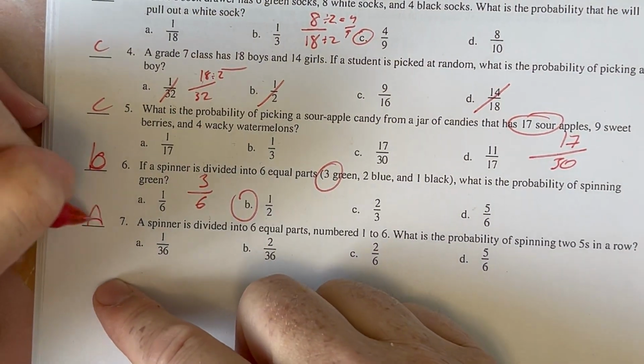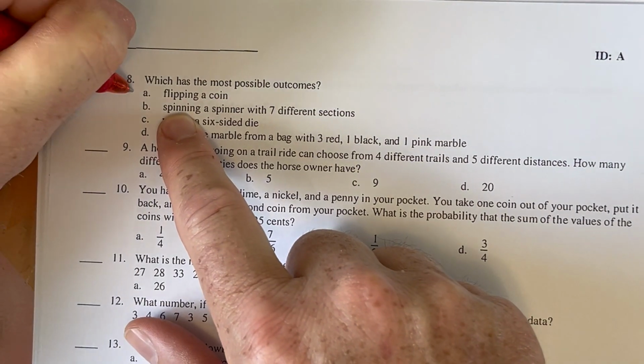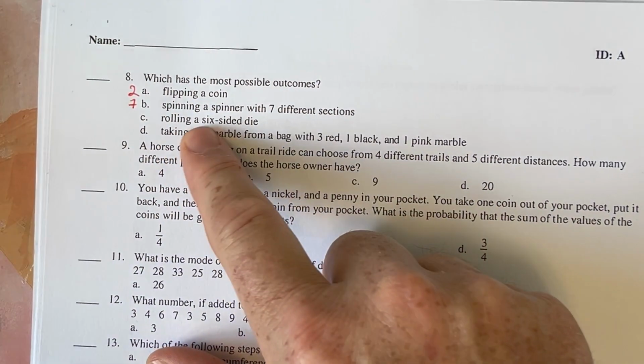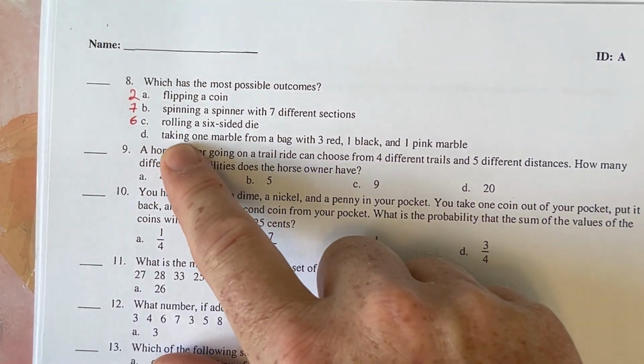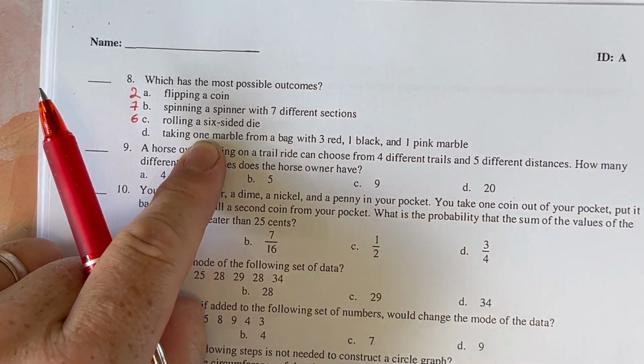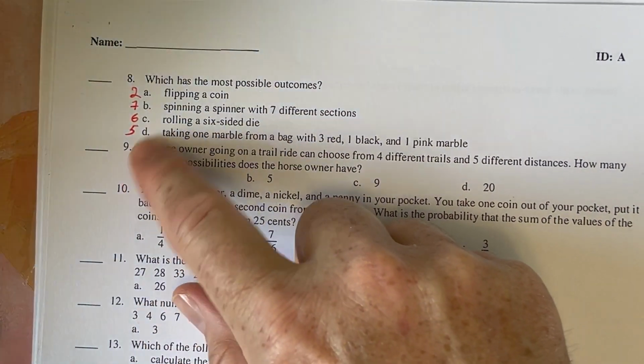So that would be A. Okay, what has the most possible outcomes? Flipping a coin, that one has 2. Spinning a spinner with 7 different sections, that's got 7. Flipping a 6-sided die, that has 6. Taking 1 marble from a bag with 3, 1, and 1. So that would be 3, 4, 5. So 5. So what has the most there?